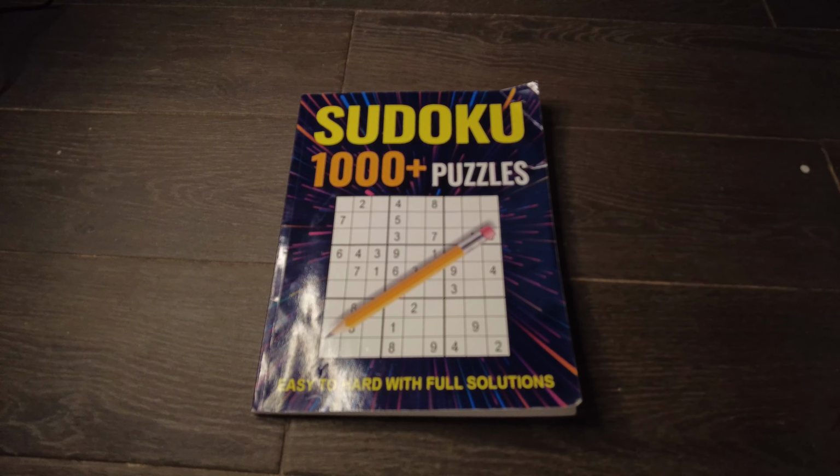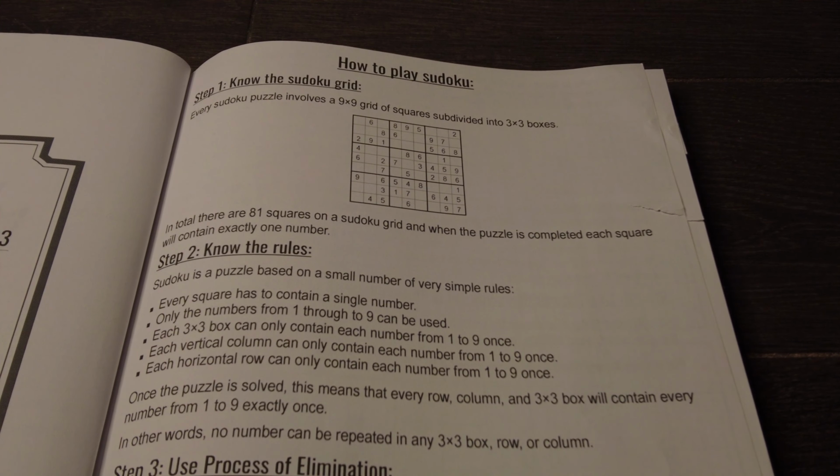Let's start with learning how to play Sudoku. Step 1. Know the Sudoku grid. Every Sudoku puzzle involves a 9x9 grid of squares subdivided into 3x3 boxes. That sounds way more complicated than it is. In total, there are 81 squares on a Sudoku grid, and when the puzzle is completed, each square will contain exactly one number.